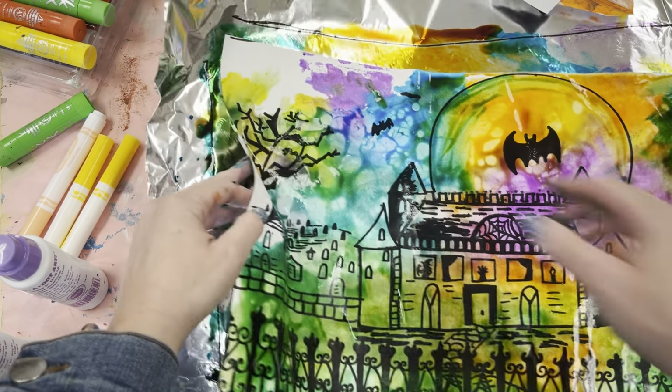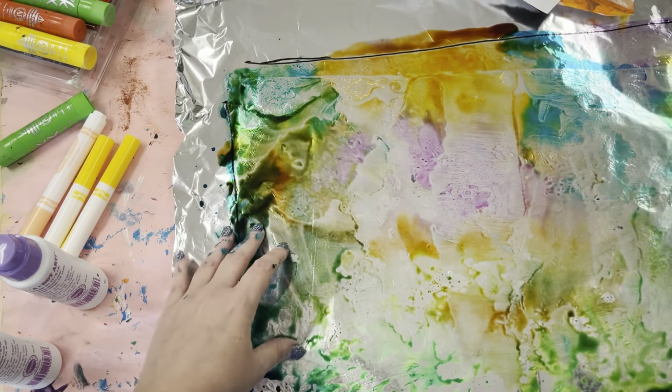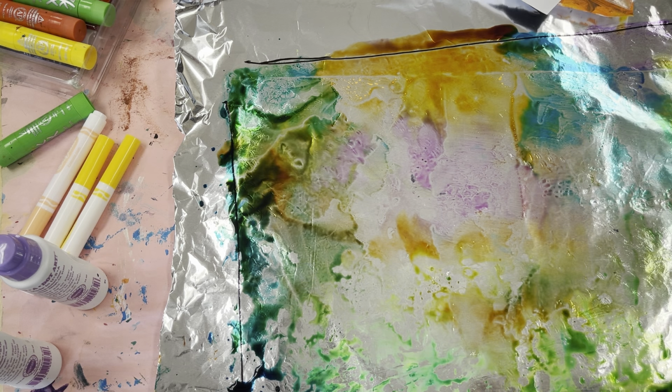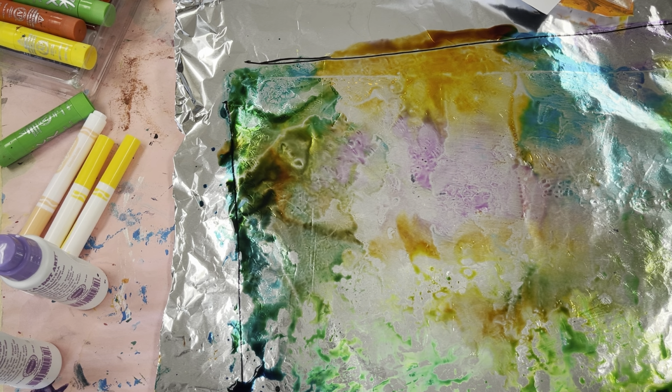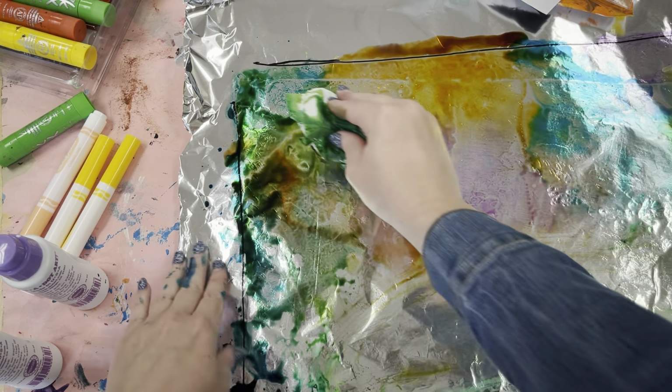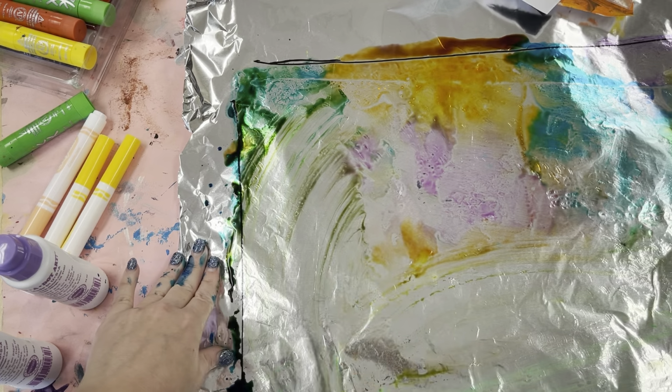And I'm going to let it dry and wipe it down with a paper towel so the next person really good. Let it dry, and the next person will be able to use it too.